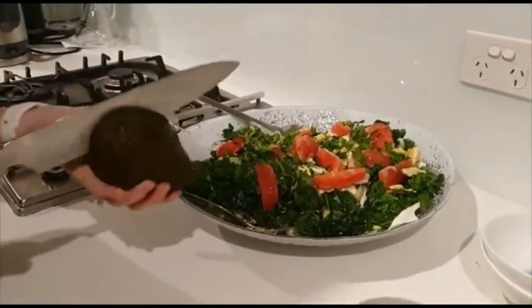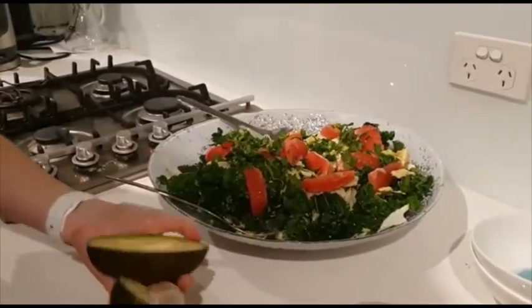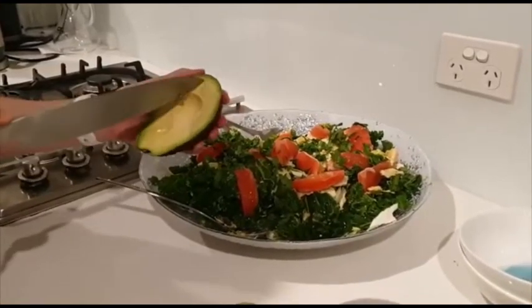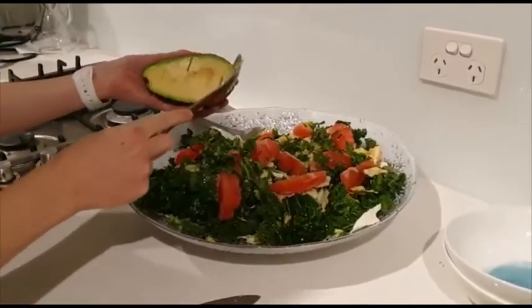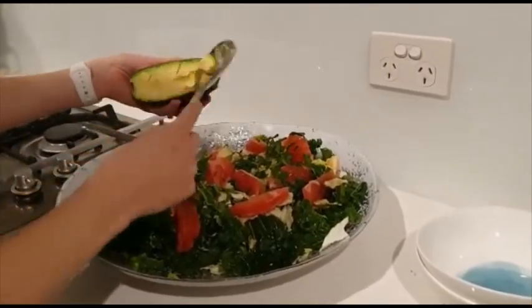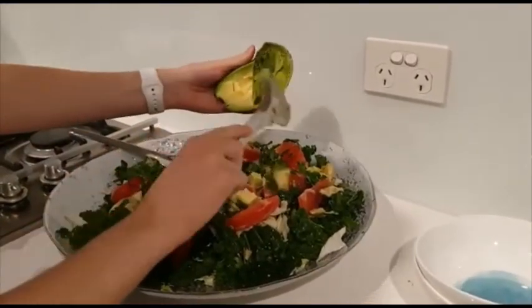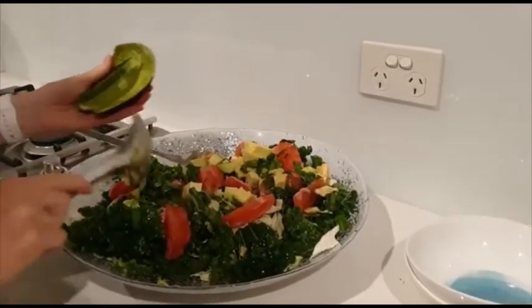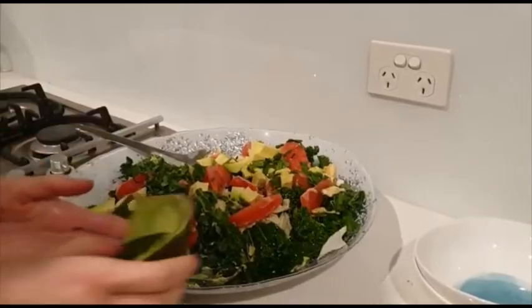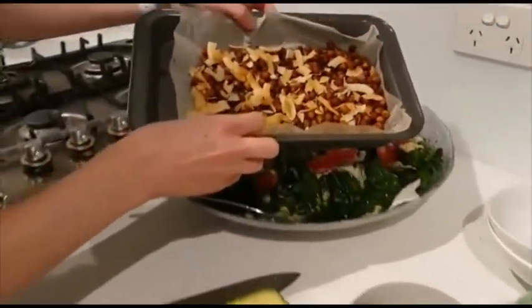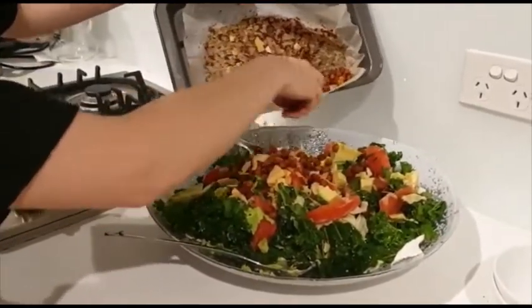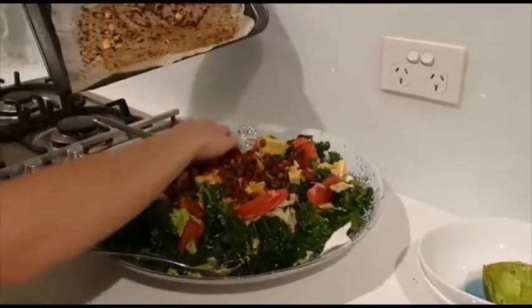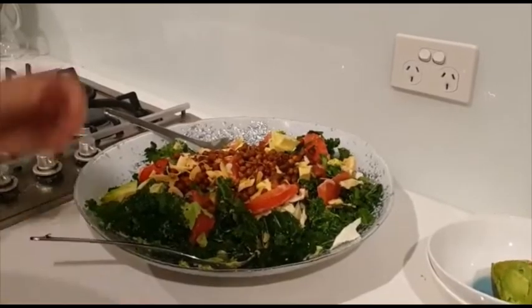And then I'm going to grab an avocado and just slice into cubes and throw it over. Use a whole avocado, but I'm just going to show you half for now. And then throw over all these beautifully crispy chickpeas and coconut. And easy as that. Beautiful salad for Shabbat.